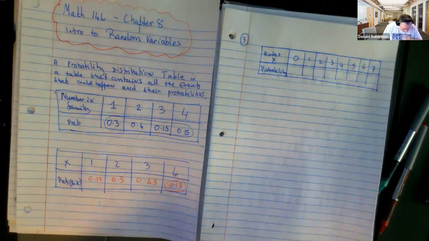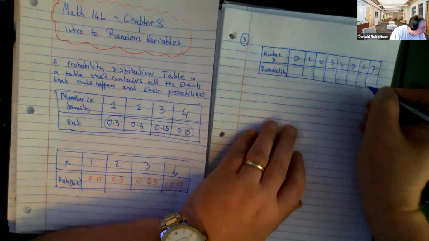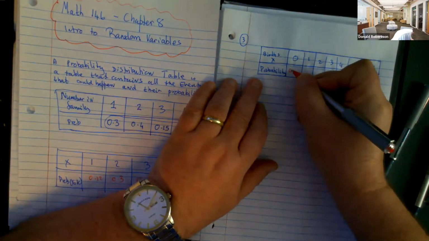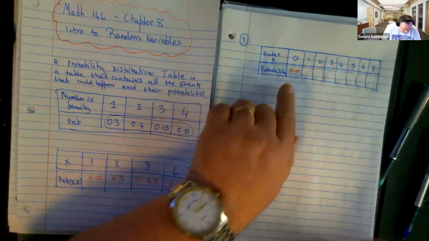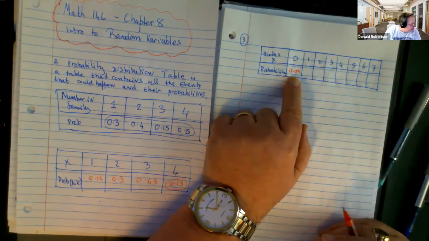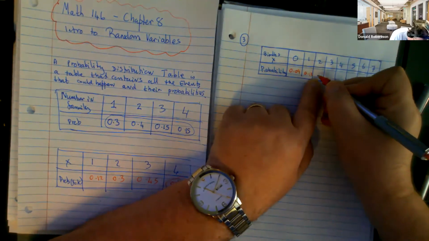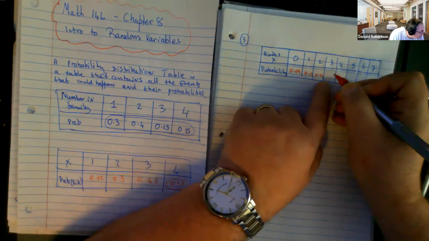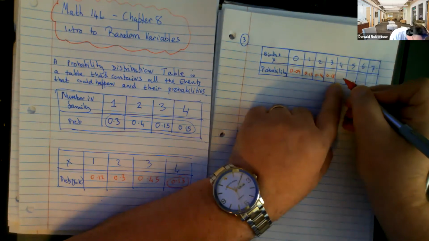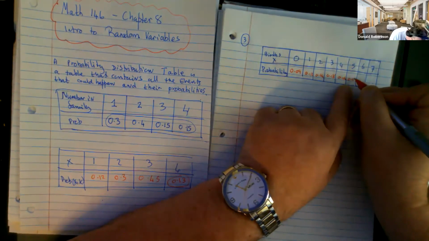So you can imagine over a long time period, they've collected data on how often a birth happens. Well, 0.09, so that's a percentage chance that on any given day, no kids are born, right? And then 0.12, 0.24, 0.18, 0.06, 0.02.